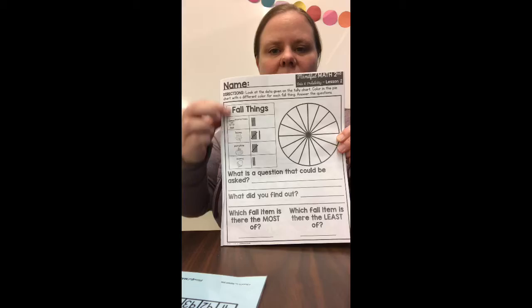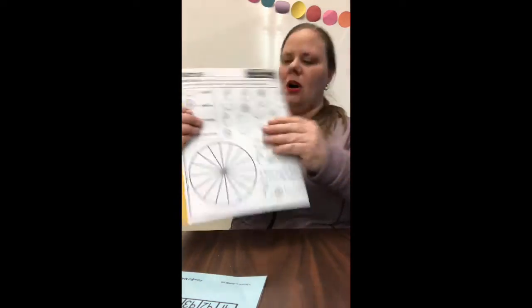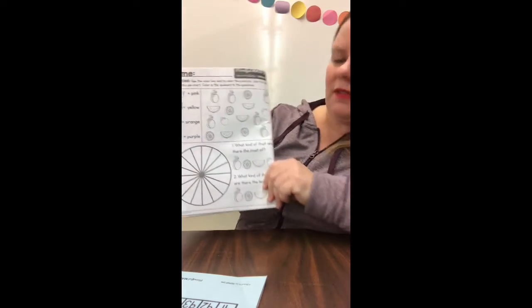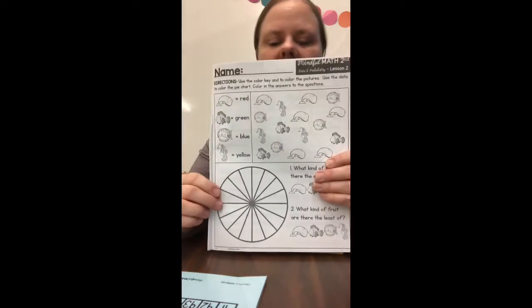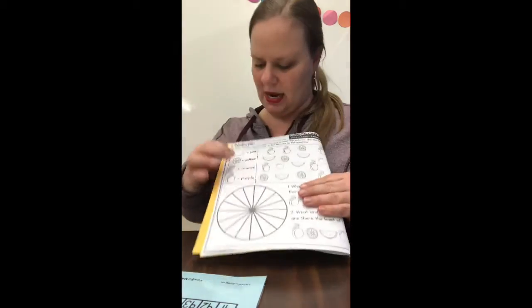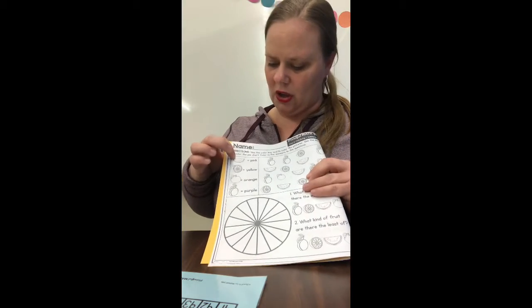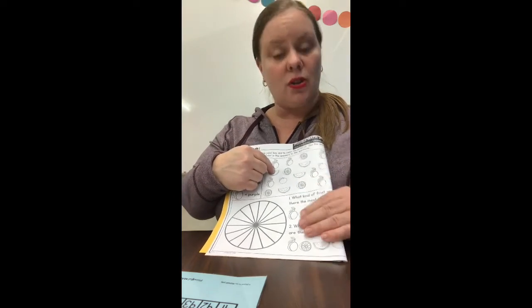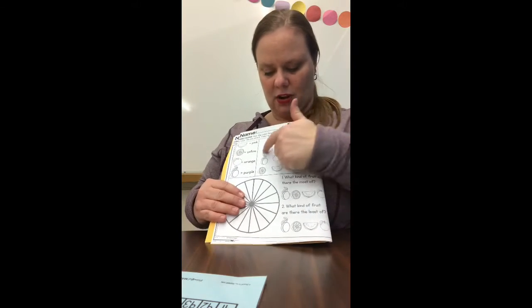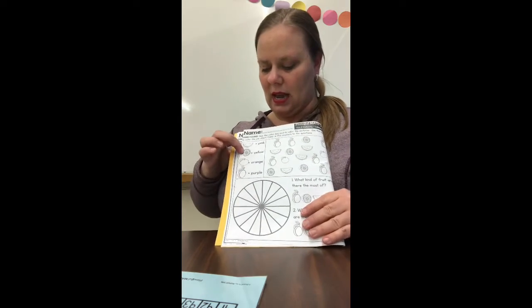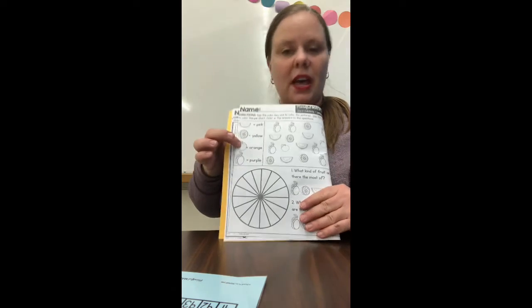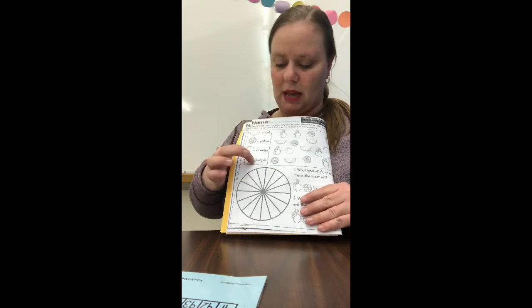So in this lesson, on lesson 2, you're going to do this page, all about fall things, all about different colors and fruits, and all about different animals. These ones are a little bit different. This one says, color all of these watermelons pink. So you're going to use your crayons that are in your kit, and you're going to color all the watermelons pink, and all these lemons yellow, and all the apples orange, and all the plums purple.